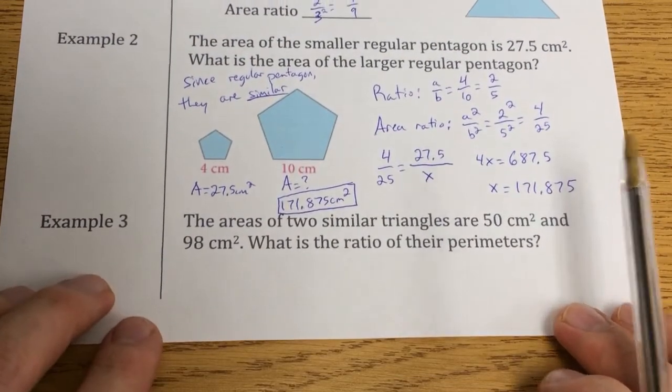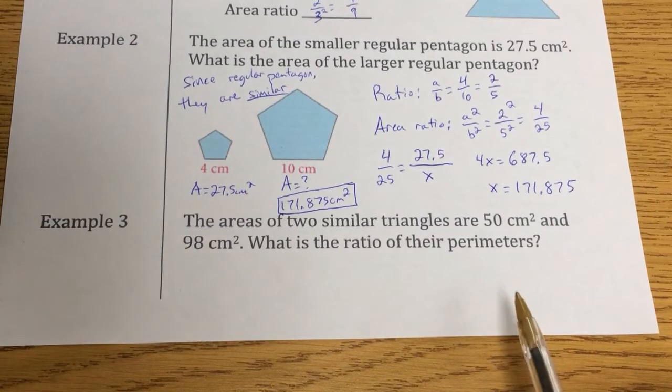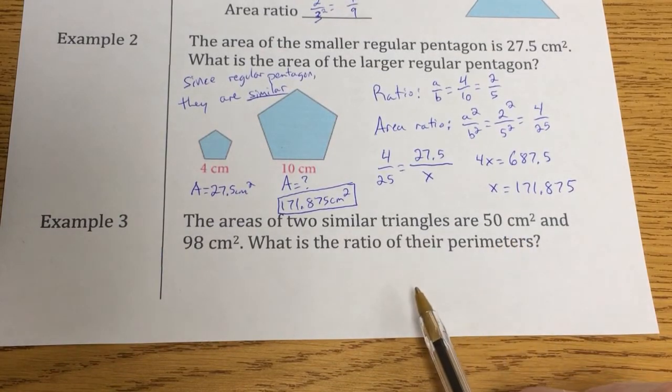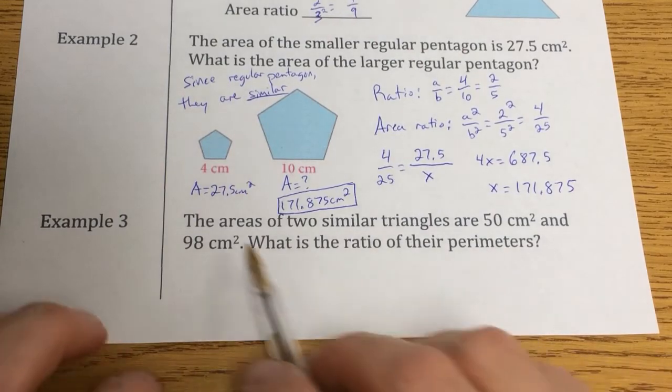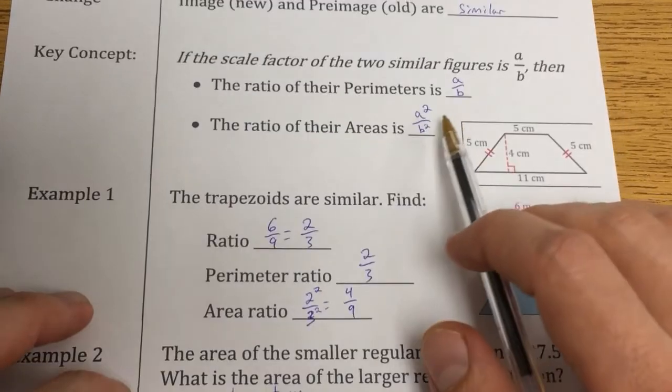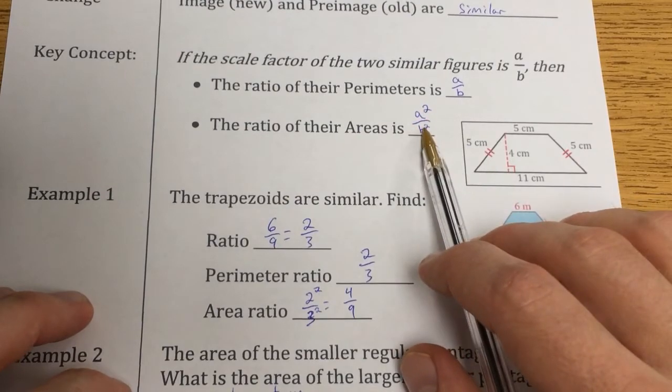Last example, it says the areas of two similar triangles are 50 centimeters squared and 98 centimeters squared. What is the ratio of their perimeters? Okay, so in this case, it gives me my ratio of the areas, A squared over B squared. I need to find the A over B ratio.